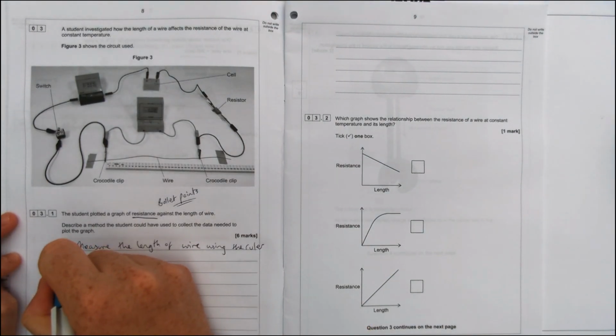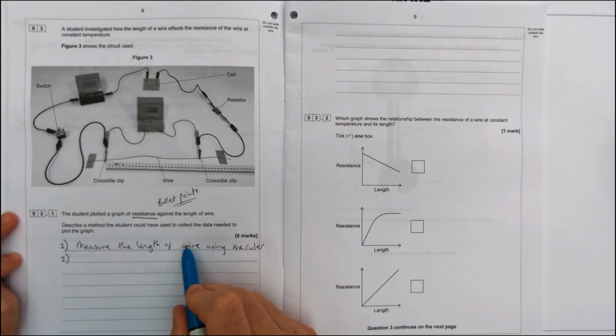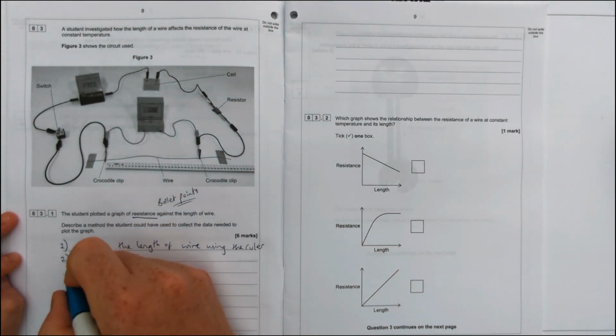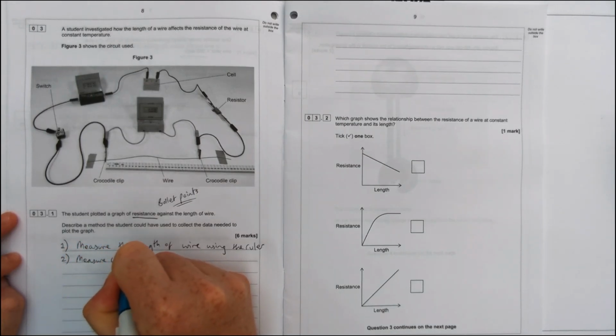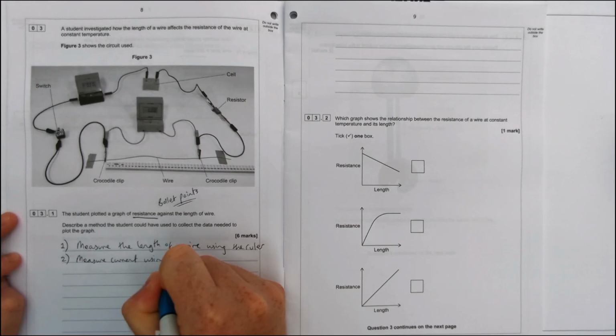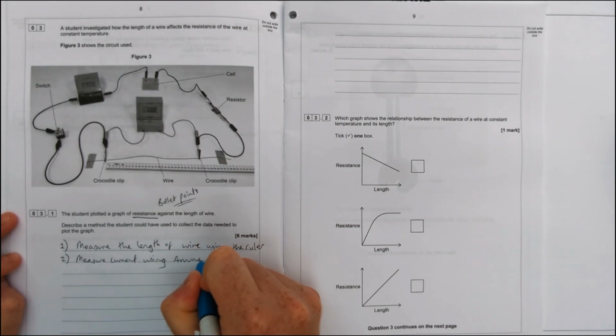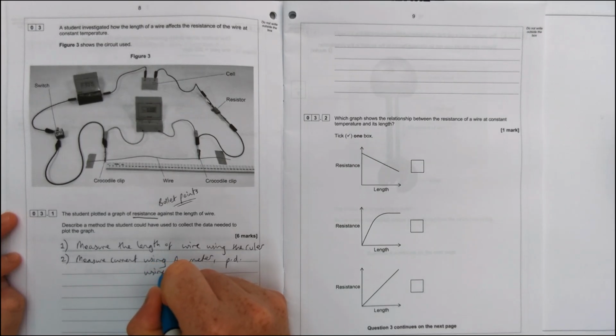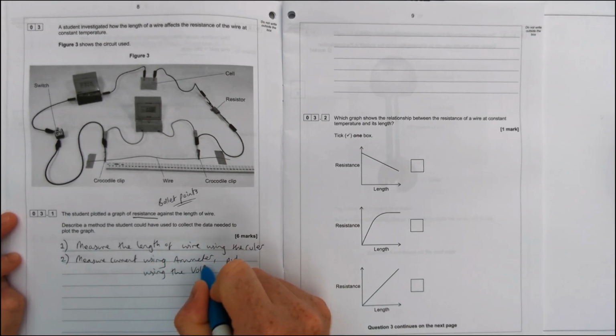Then we're going to say, so we're trying to measure the resistance. So all the equipment's set up. You don't need to mention how to connect it or anything like that. We're going to say measure the current using the ammeter, and then the PD or voltage using the voltmeter.